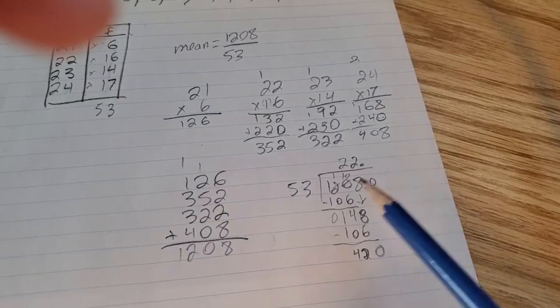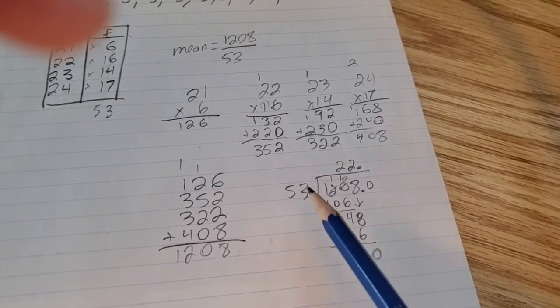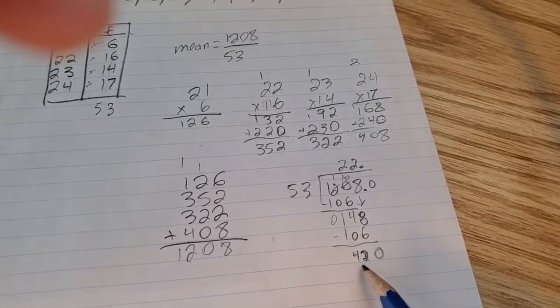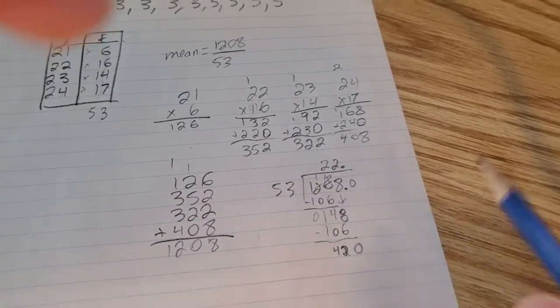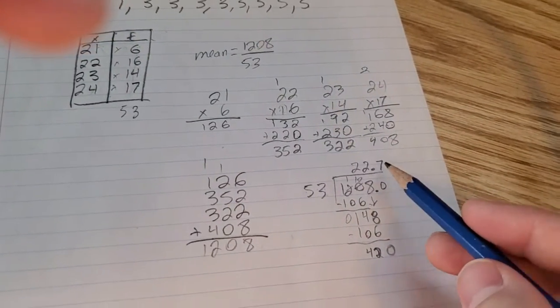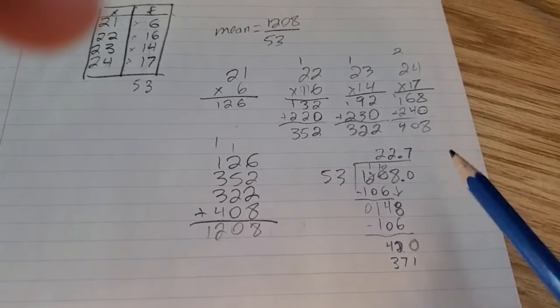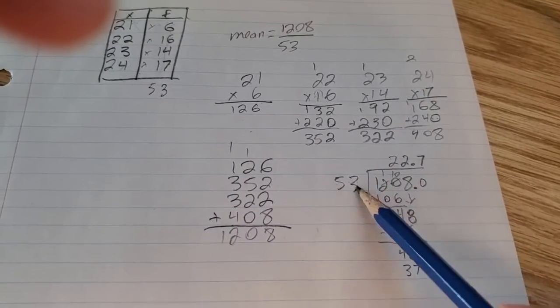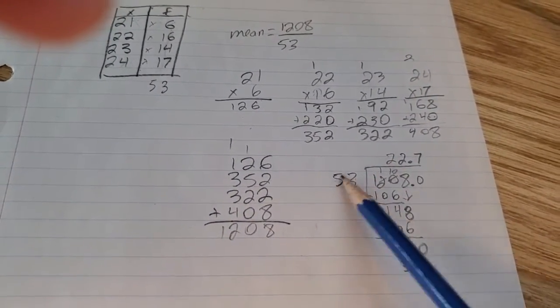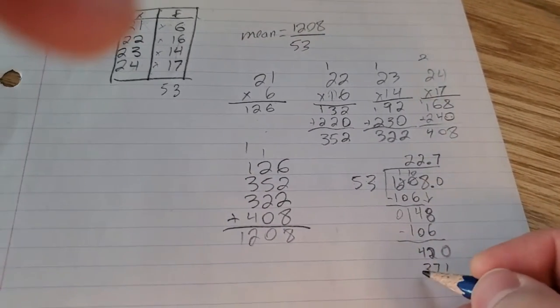It's not 8, because 8 times 3 is 24, and 8 times 5 would be 400. This is 420, not 424, so it has to be less. This has to be a 7 here. And we're going to have 7 times 53, which is 371, because 7 times 3 is 21, and 7 times 5 is 350. 21 plus 350 is 371.